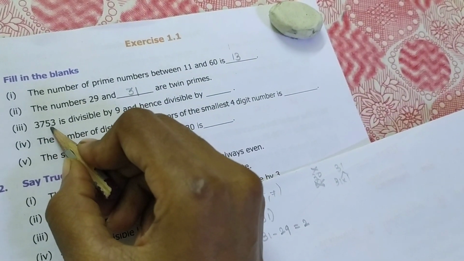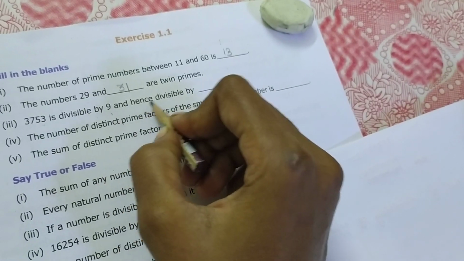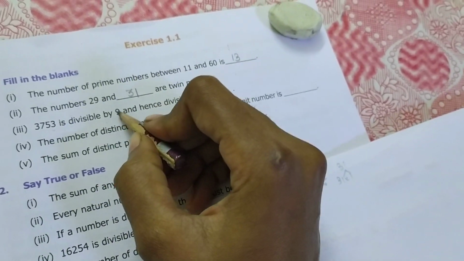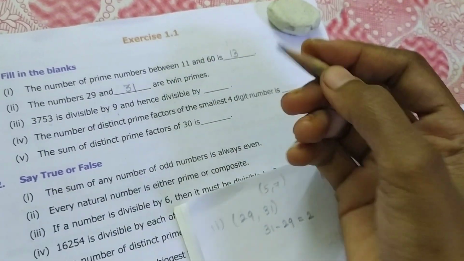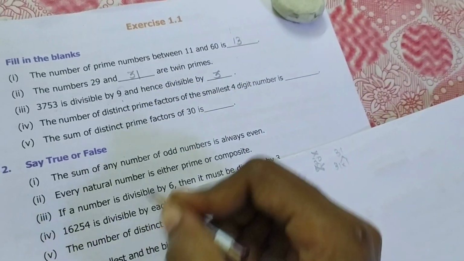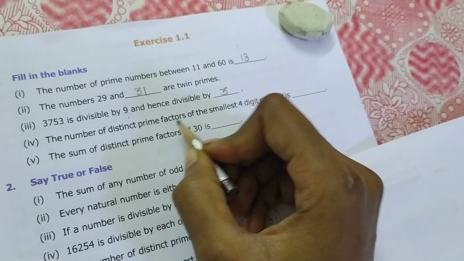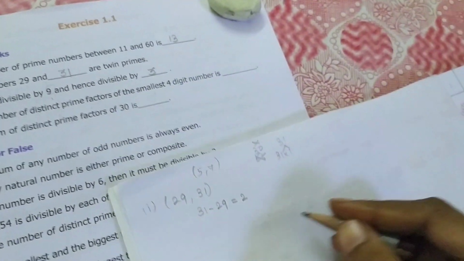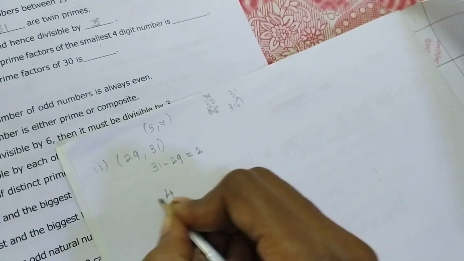Next, the number 3753. 3753 is divisible by 9. It's divisible by dash. If it is divisible by the 9 table, it is obviously divisible by 3. I already told, right? So 3. Then, the number of distinct prime factors of the smallest 4-digit number, you are having 4.